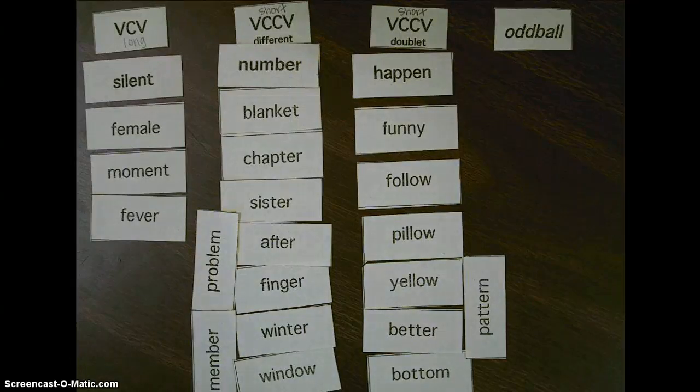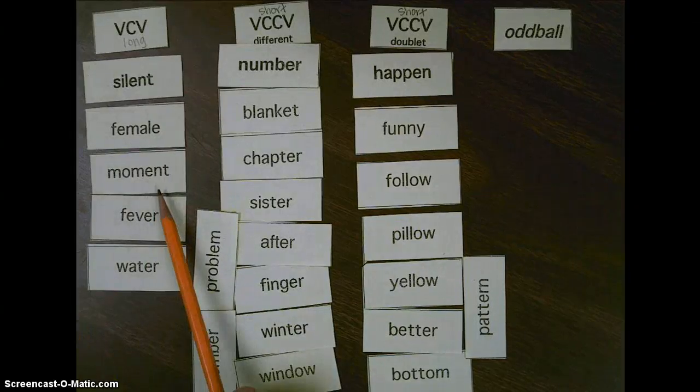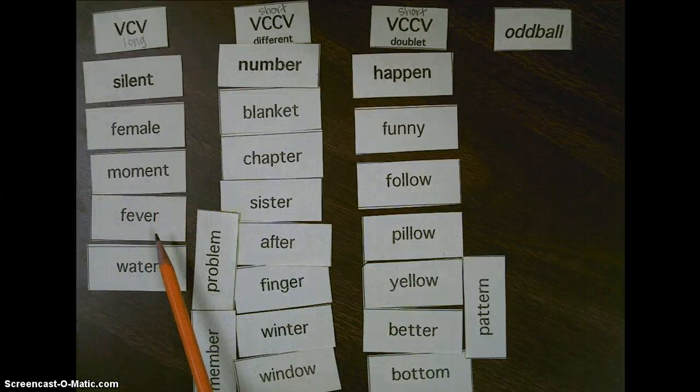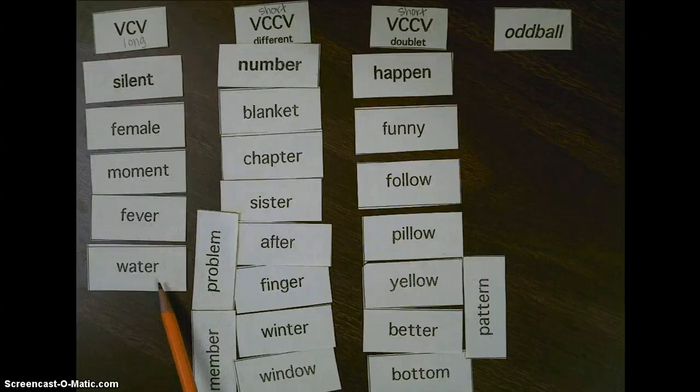All right, let's read through our words to listen for the vowel sound that each makes. So all of these words here should have a long vowel sound. Silent, female, moment, fever, and water.